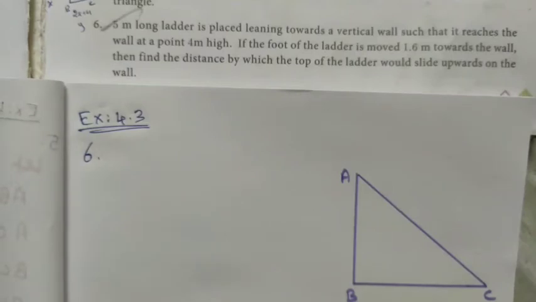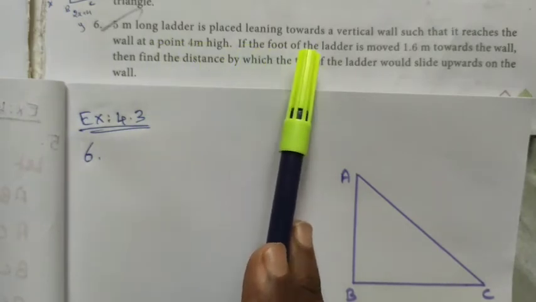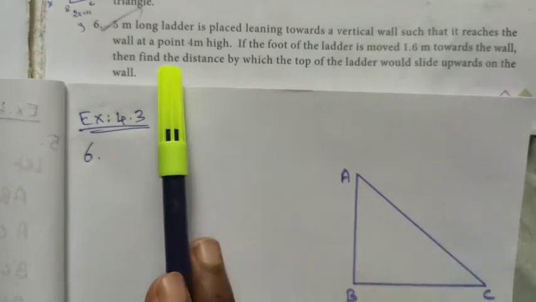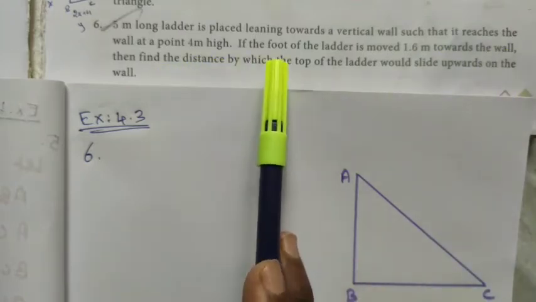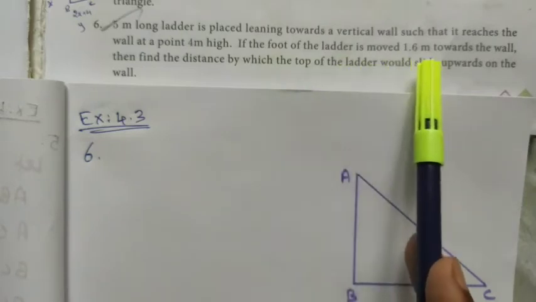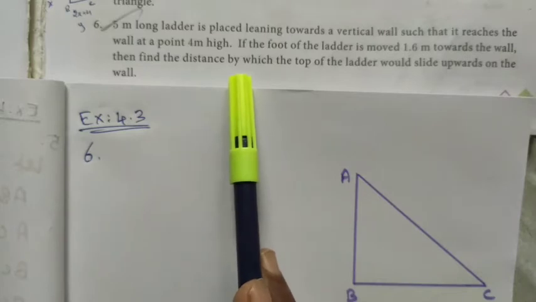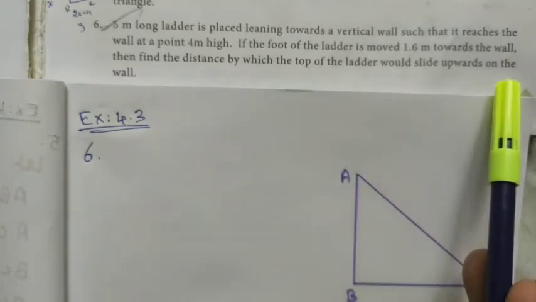Hi students, class 10, exercise number 4.3, question number 6. A 5-meter long ladder is placed leaning toward a vertical wall such that it reaches the wall at the point 4-meter height. If the foot of the ladder is moved 1.6 meter towards the wall, then find the distance by which the top of the ladder would slide upward on the wall.